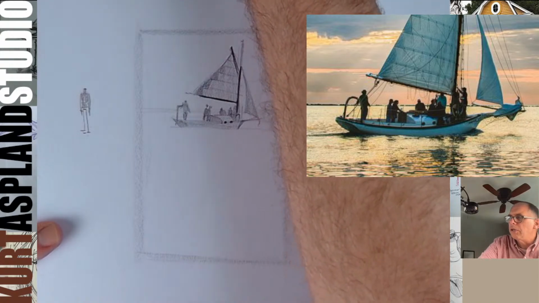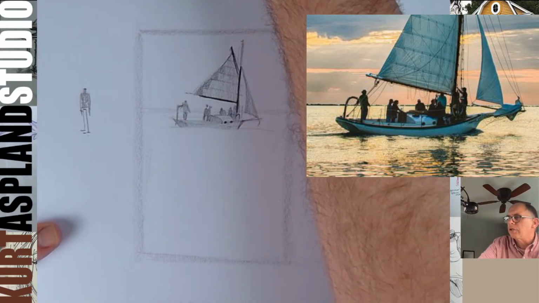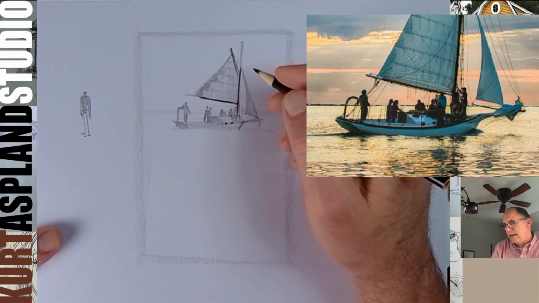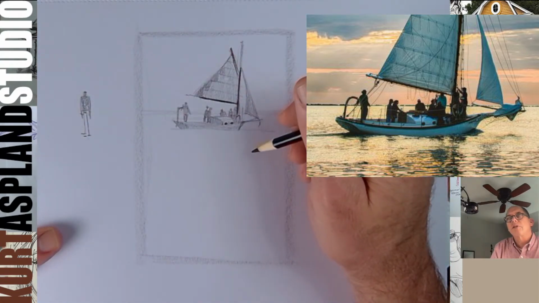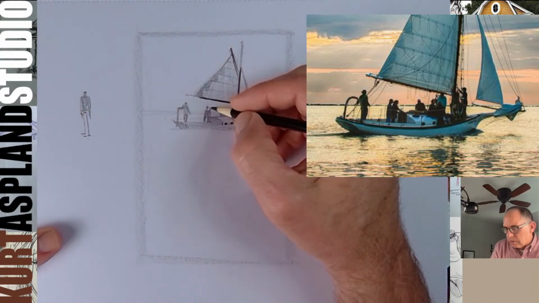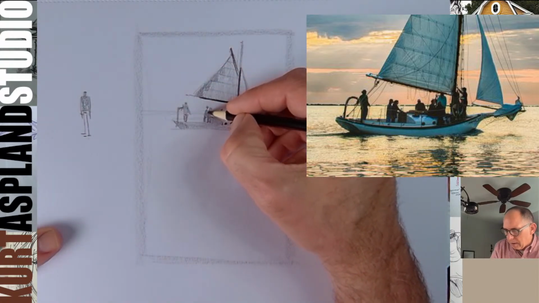One thing you want to do when you're drawing these pictures, you want to squint your eyes and ask yourself what areas are the darkest darks. So the darkest values are these silhouettes of these people. So I'm gonna go back over them and drop another darker value on them.